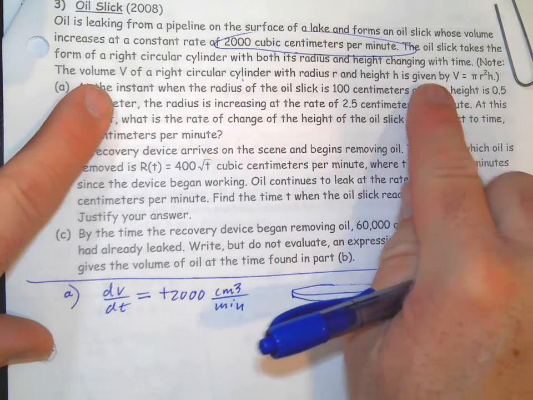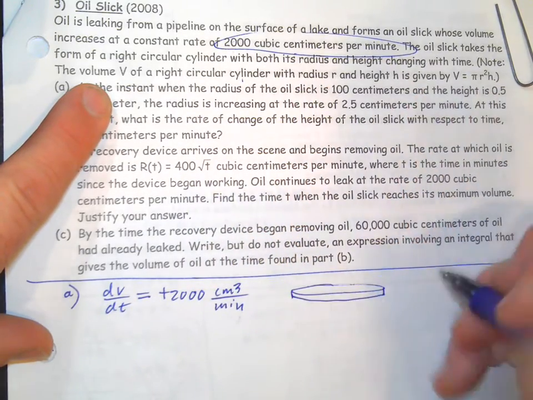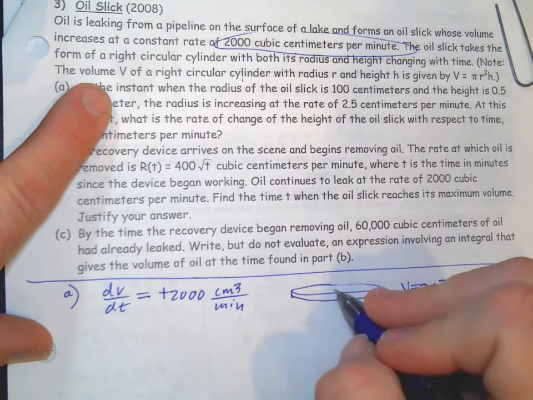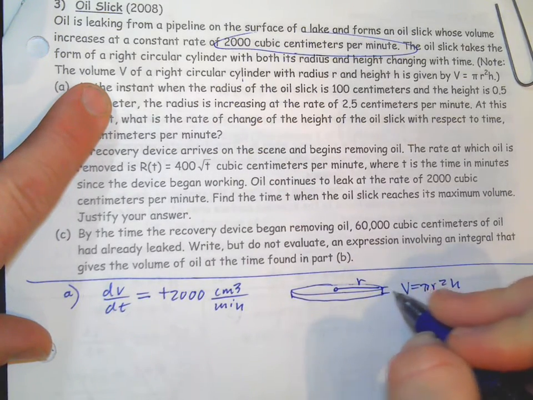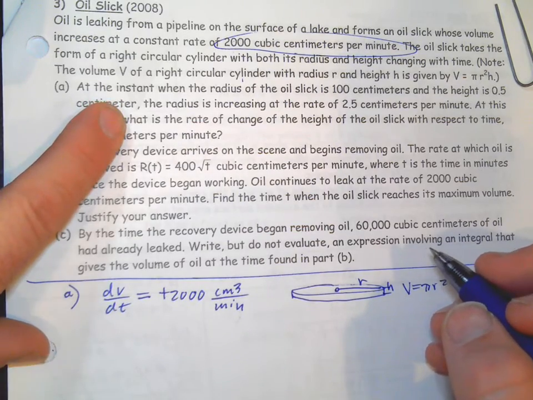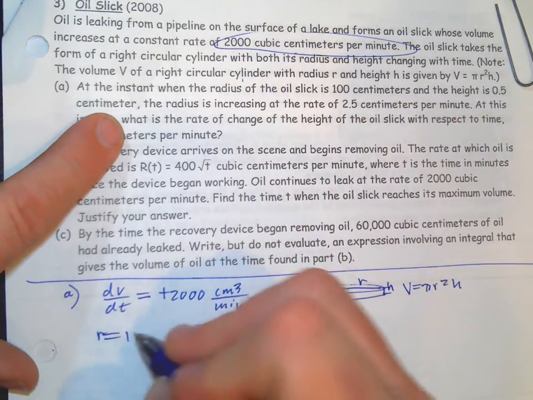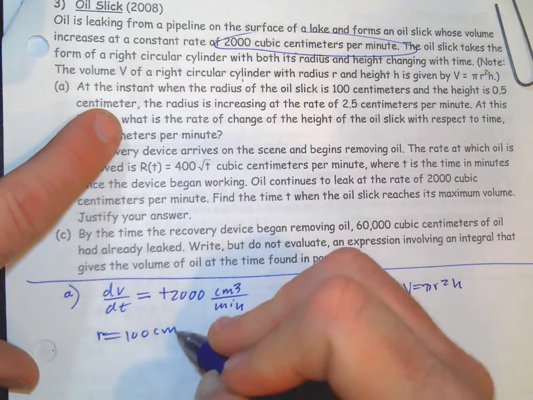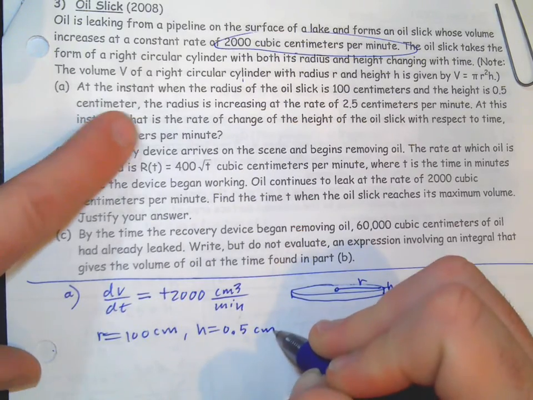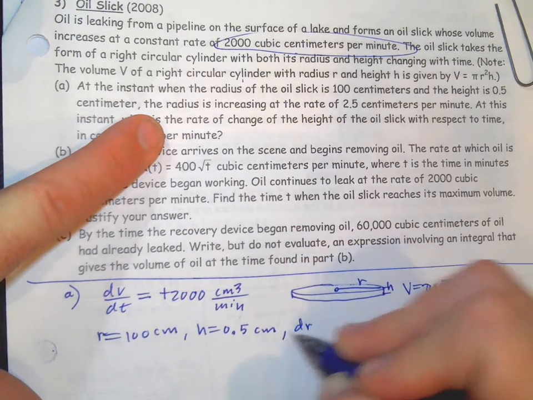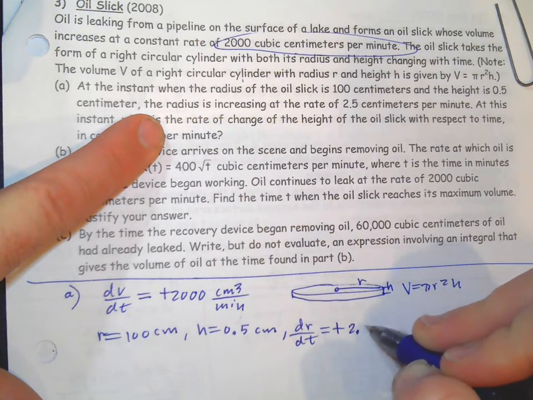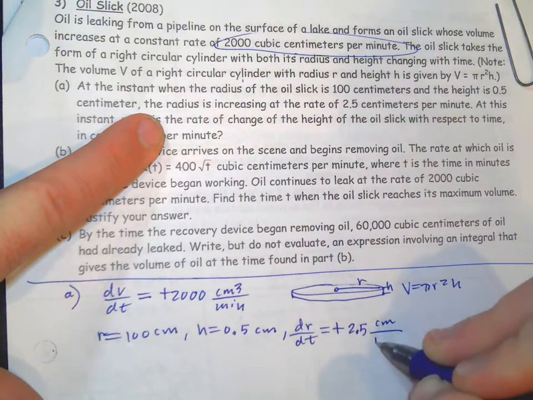The volume of a right circular cylinder is pi r squared h. Okay, we should be able to come up with that. At the instant when the radius of the oil slick is 100 centimeters, r equals 100 centimeters, and the height is 0.5 centimeters, and the radius is increasing, dr/dt is increasing at 2.5 centimeters per minute.